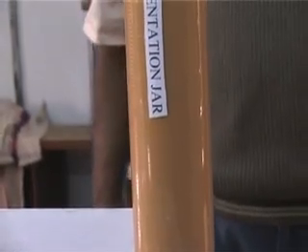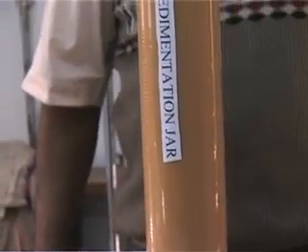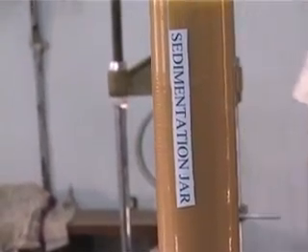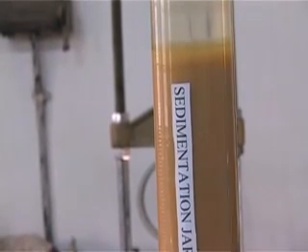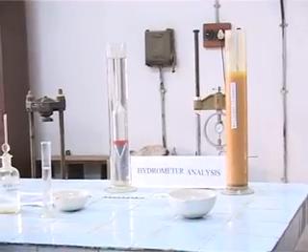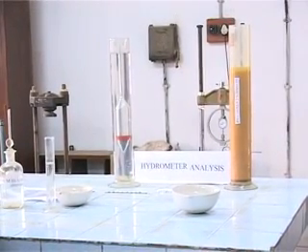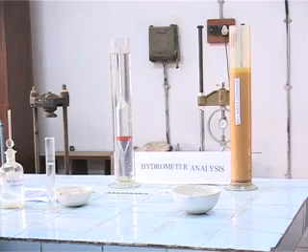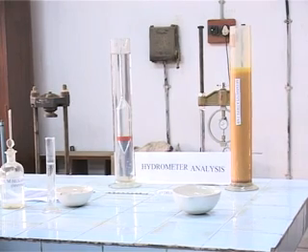Okay, so we mix up a slurry involving approximately 50 grams of soil and a substantial amount of water to make a slurry of 1 liter, and that includes about 20 ml of dispersing agent, as I just mentioned.